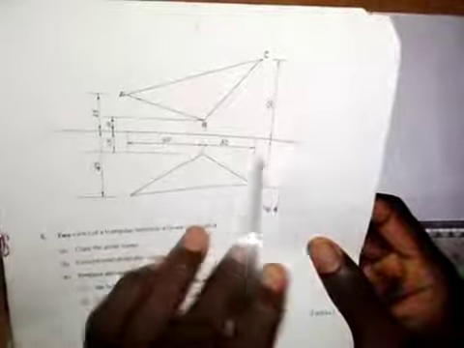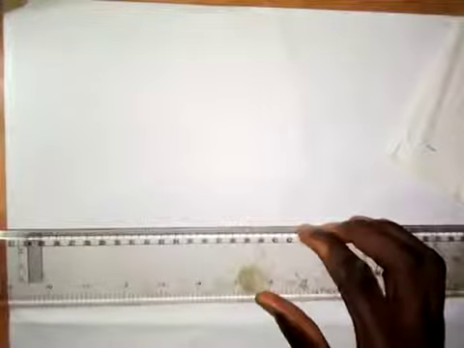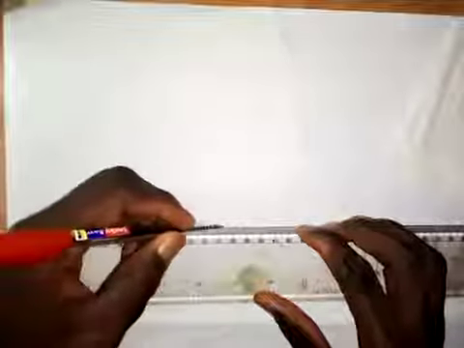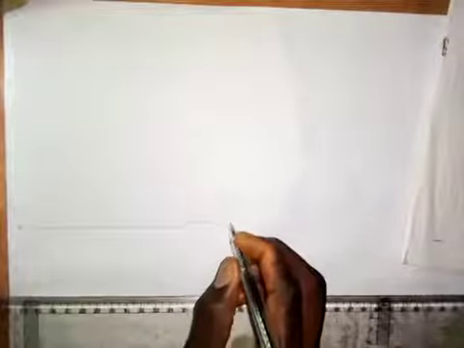So the first thing that you need to do is to draw the horizontal line. This horizontal line that I want to draw is this line that we have here. We call it the XY line. So I will draw the horizontal line. Right now, this is the horizontal line, the XY line. This is X and this is Y.